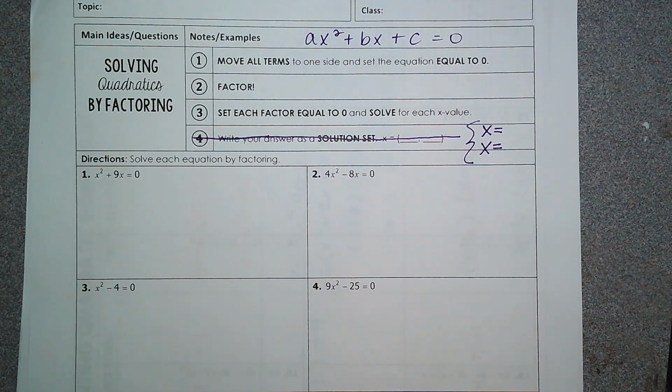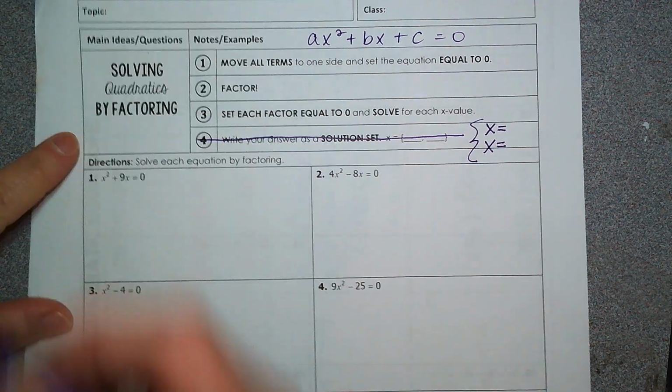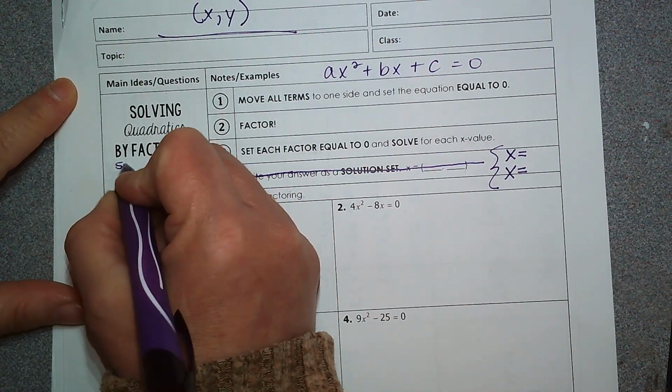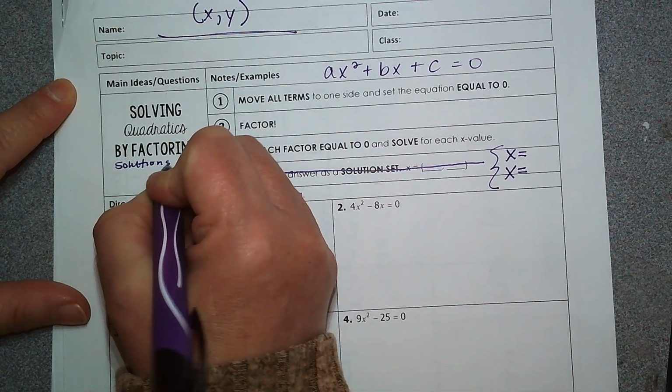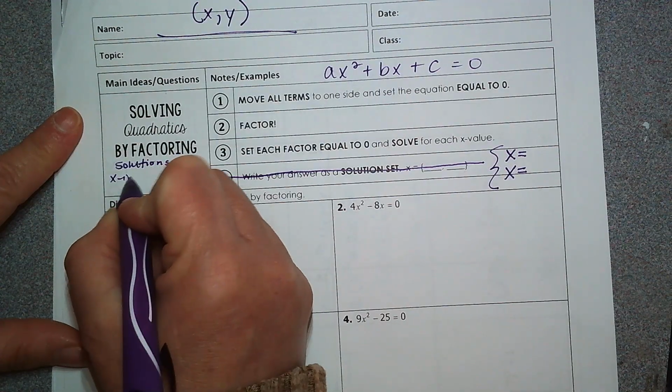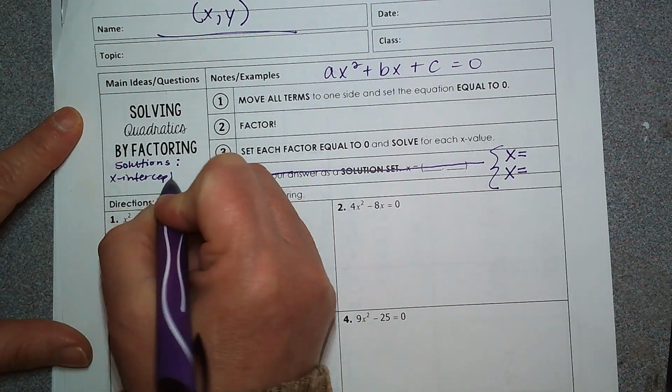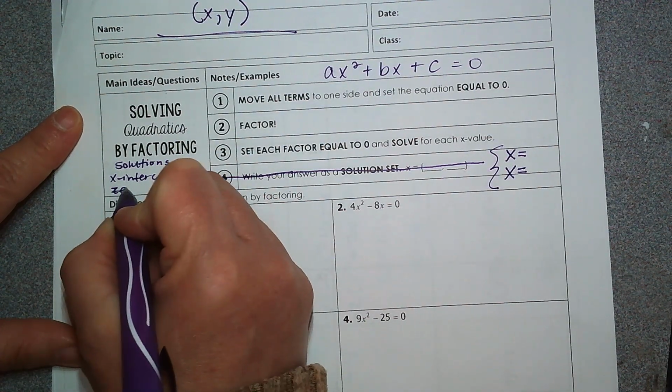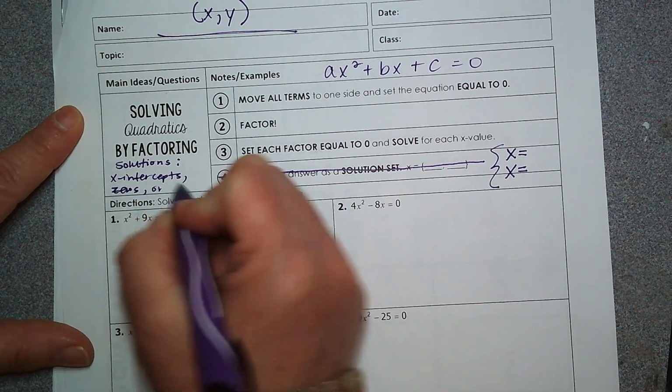What are some other names for the solutions to a quadratic? Solutions can also be called x-intercepts, zeros, or roots.